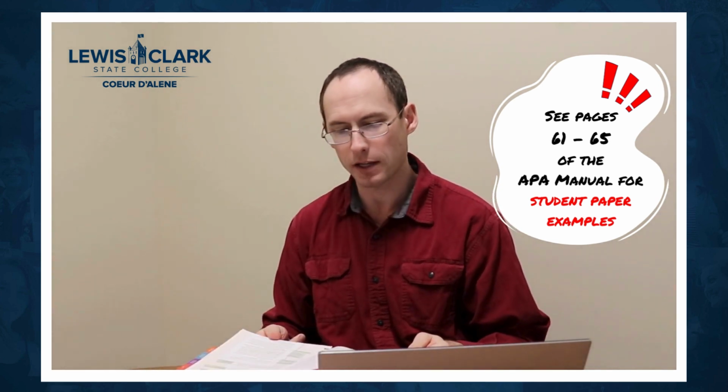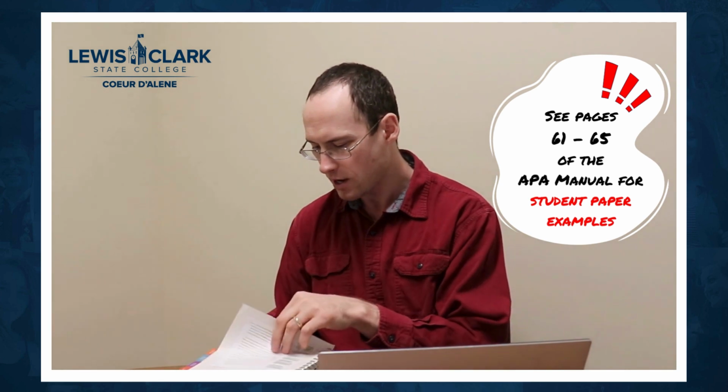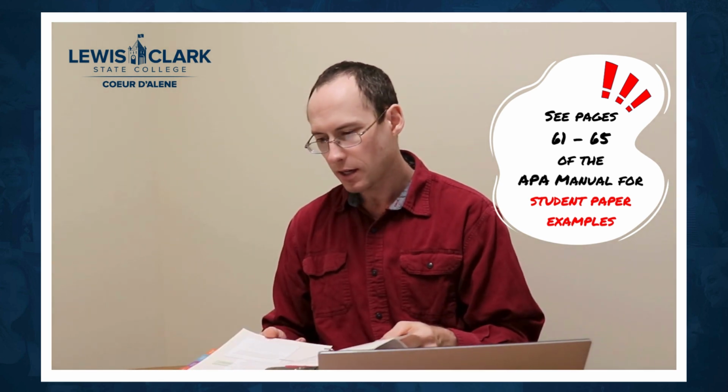And you will notice as you look from page 61 to page 62 to page 63, all the way down to page 65, that they model the use of headings and subheadings in this student paper. Today I'd like to quickly walk you through how to take an assignment that a professor gives you and create headings and subheadings for the assignment.